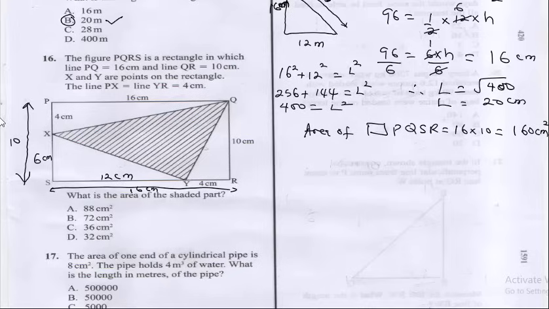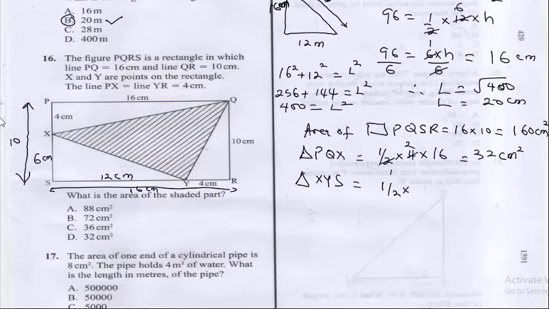Now, having established that, let's find the areas of the unshaded triangles. So the first one, we'll call it triangle area. We want to find the areas. Triangle PQX, which is this. It's equal to half times the base is 4 times the height 16. 2 here is 1, 2 here is 2. This will give us 32 cm squared. Now triangle XYS will still be half times base, which is 6 times height, 12. 2 here 1 is 3. This will give us 36 cm squared.